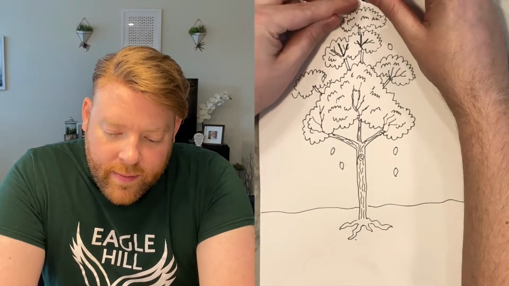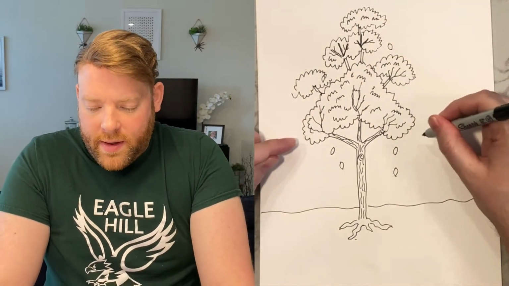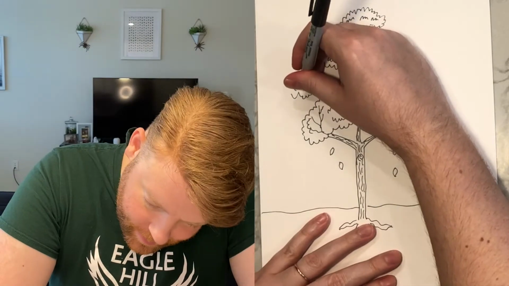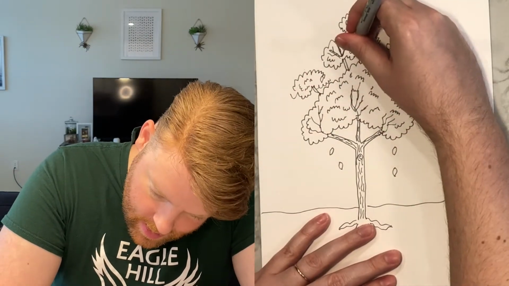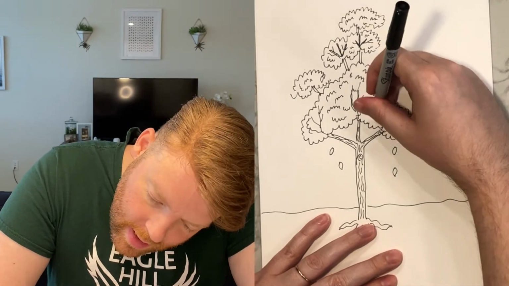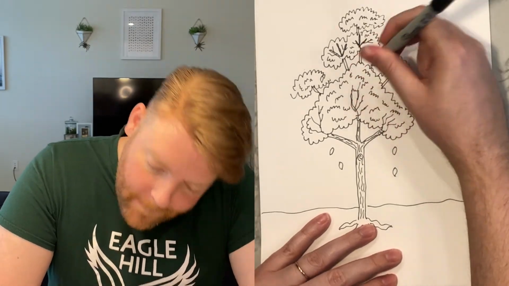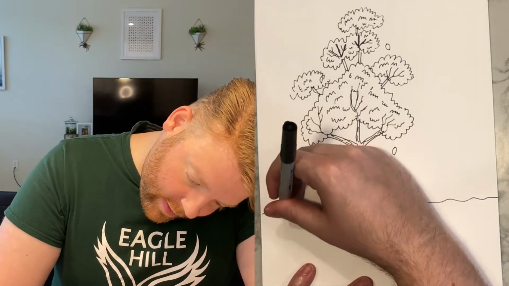Trees are usually shaped kind of like a triangle, so it's kind of narrow at the top and then it gets wider as it gets towards the trunk. And since this is a fall tree, I can't wait to color it in. I'm gonna use all those colors like red, orange, yellow, gold, and I can even draw some leaves on the ground. And to draw the leaves, I'm just drawing a frown line and then a smile line. If you want to draw some grass, you can draw some grass.